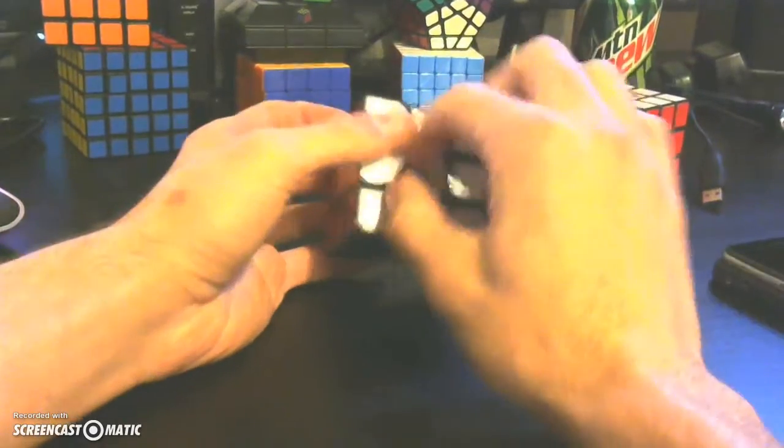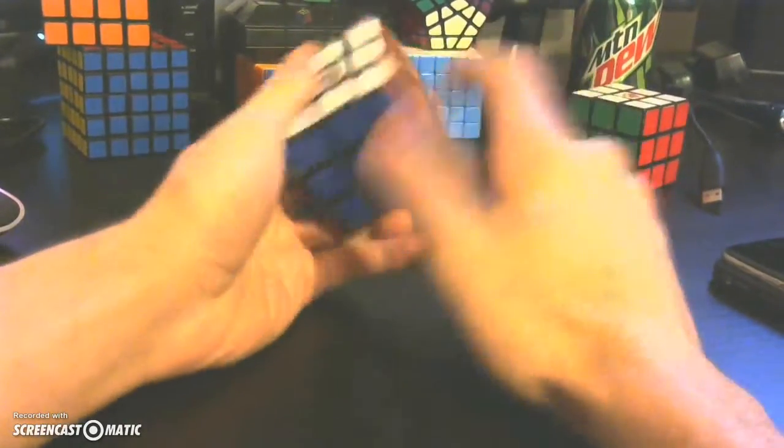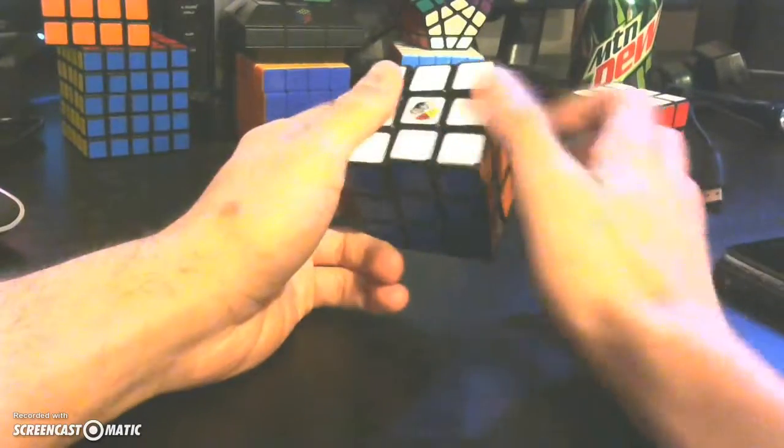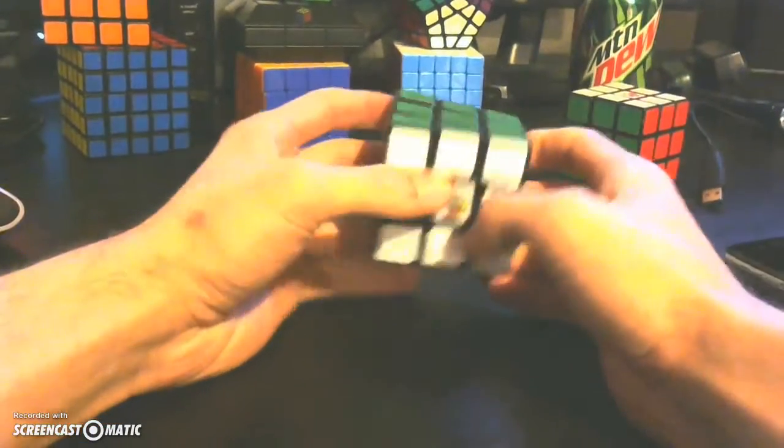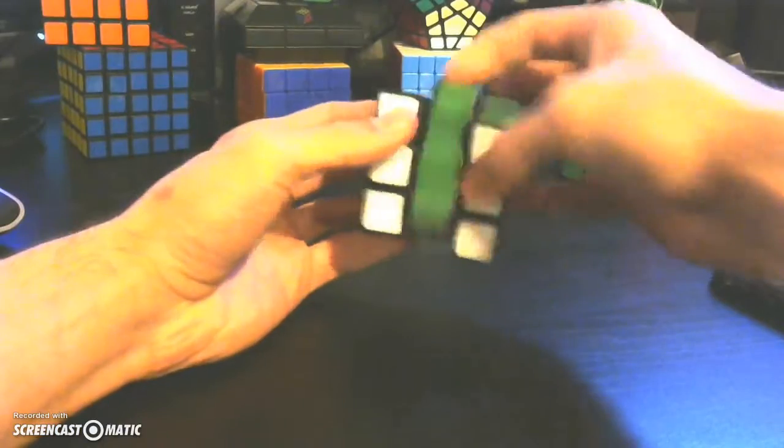Basically, and then that rotates the center, this center, and that, and some other center. And there's another algorithm that does it the other way. So then that'll be your middle side, I guess.